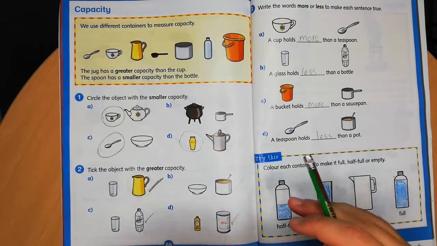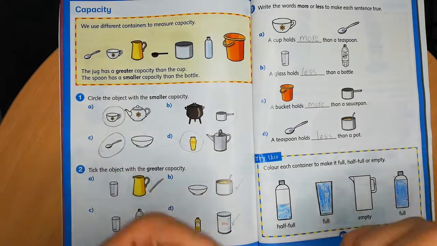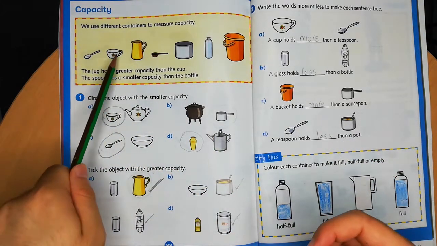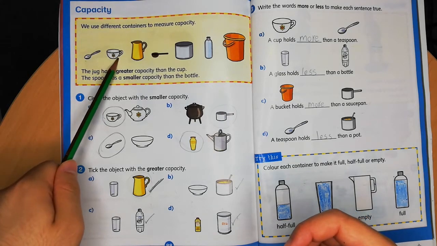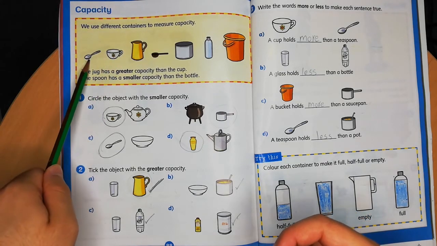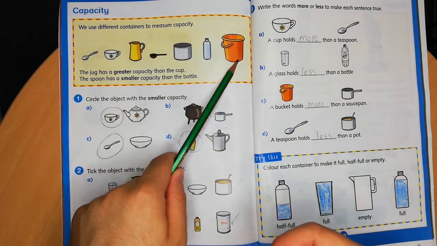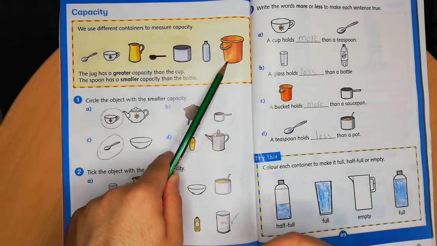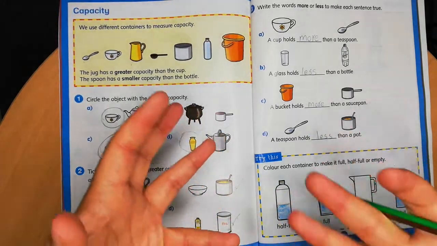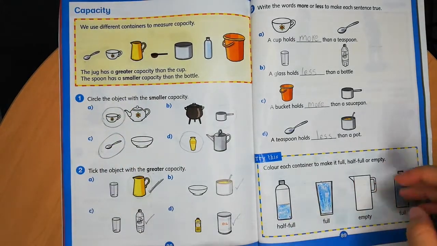Whenever you look at an object, you can compare how much they can carry by their size. So a cup is bigger than a spoon, so it can carry more, so it has a greater capacity. The jug is smaller than a bucket, so it has a smaller capacity, while the bucket has a greater capacity. So that's how much water they can carry and how much water you can put in them.